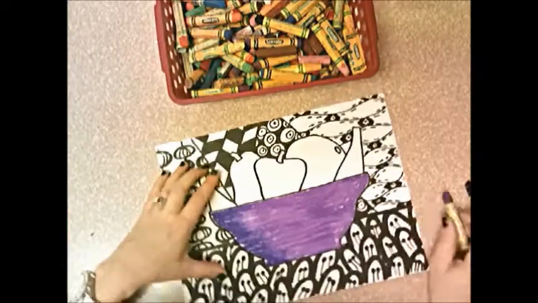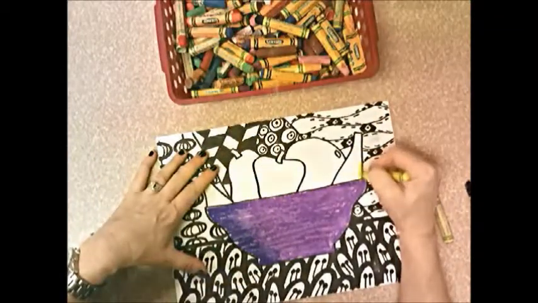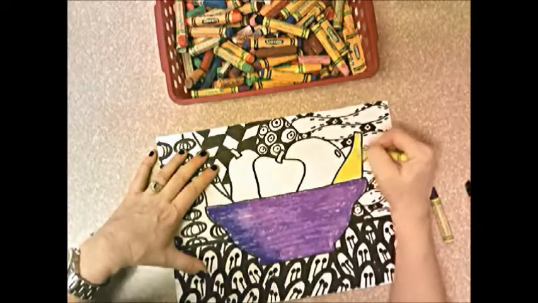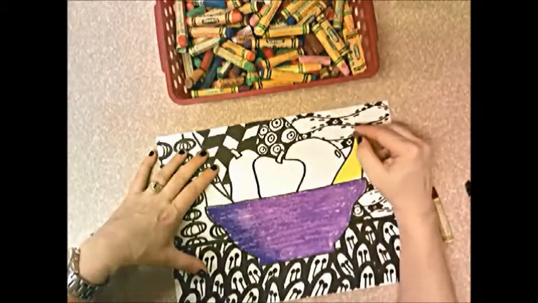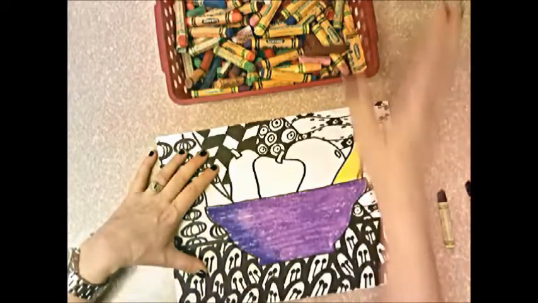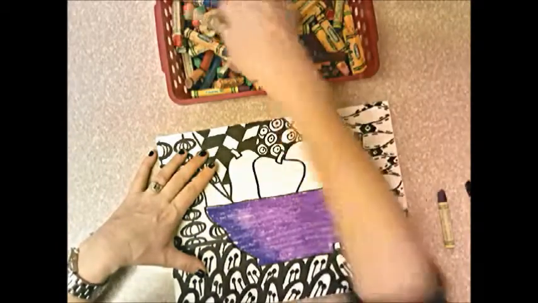All right, and then when you do your fruit, I want you to use realistic colors for your fruit, and I would like you to add a shadow to those as well. So for my banana, I'm going to color it in yellow. I'm going to get brown to do the tip of the banana, and then maybe add a little bit of brown on one side, because you know the bananas get little brown spots on them.